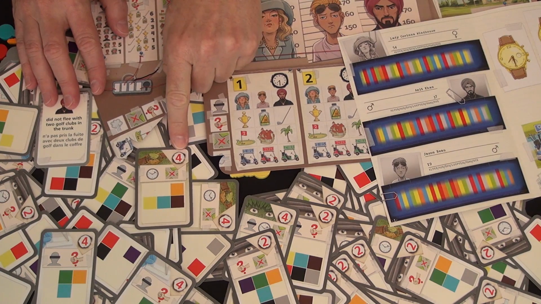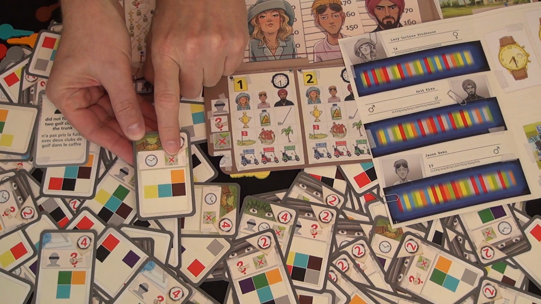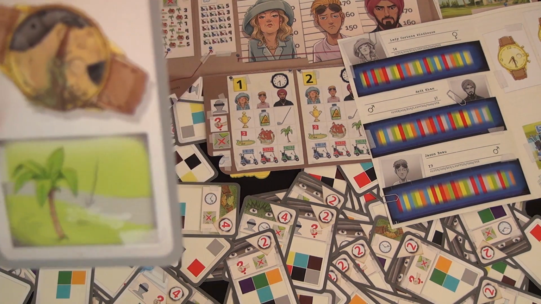So the 4 value gives more hard evidence, something specific, in this case related to the time of the murder and the location. Now I've turned this over. It actually shows a watch.